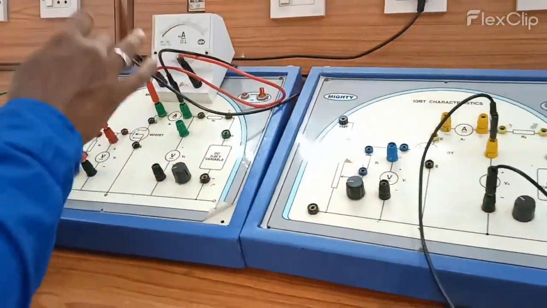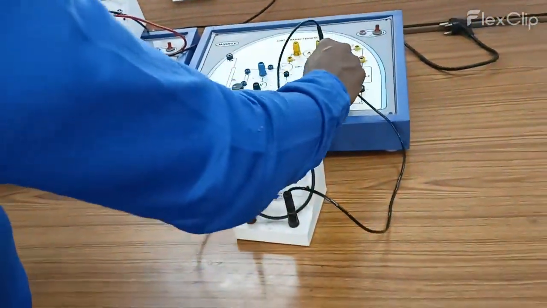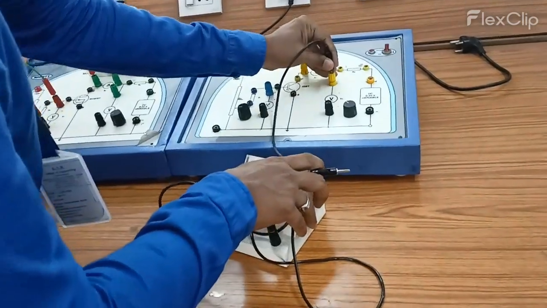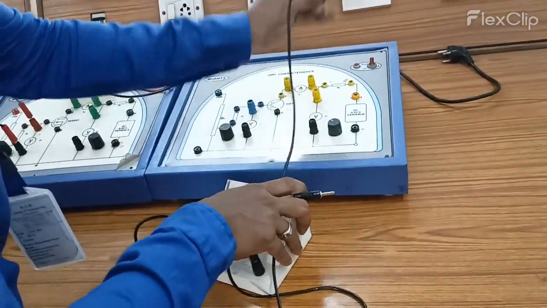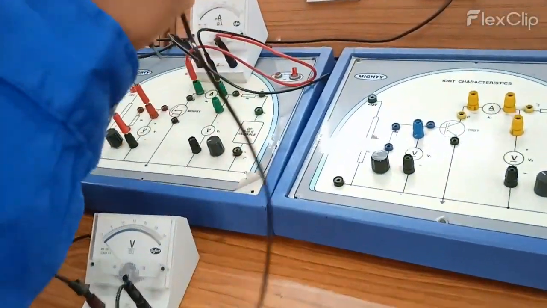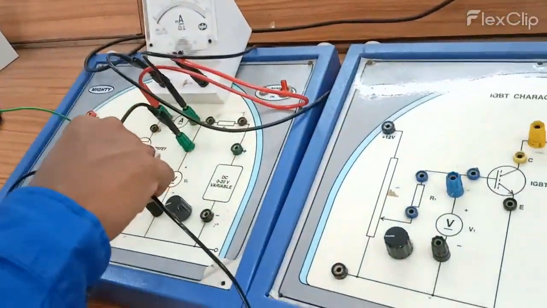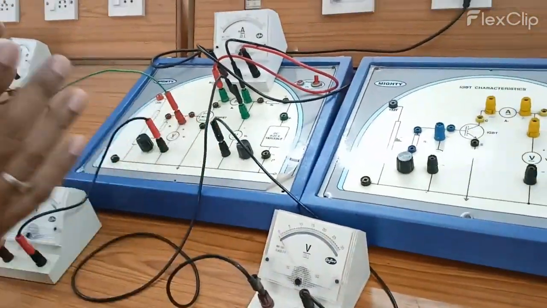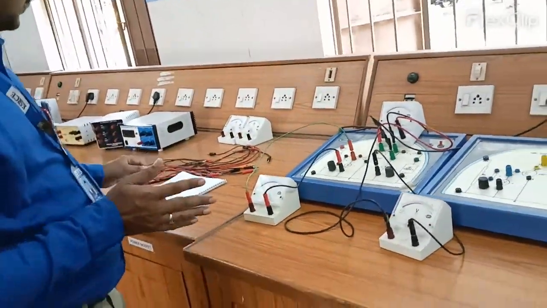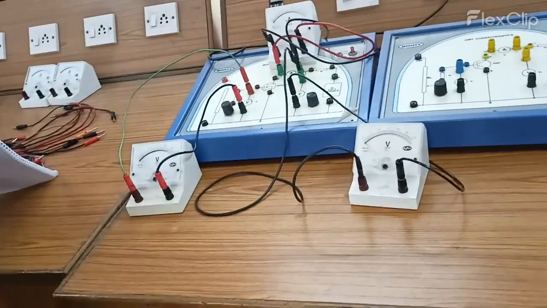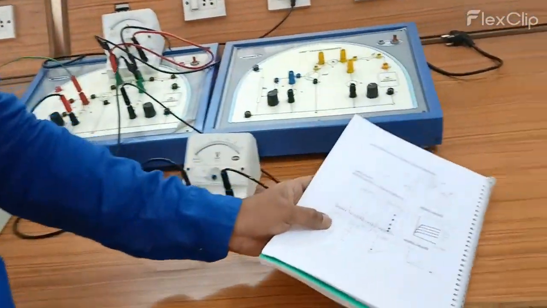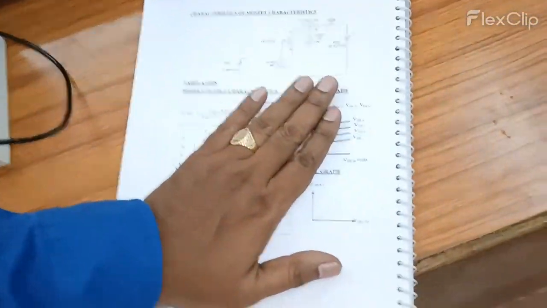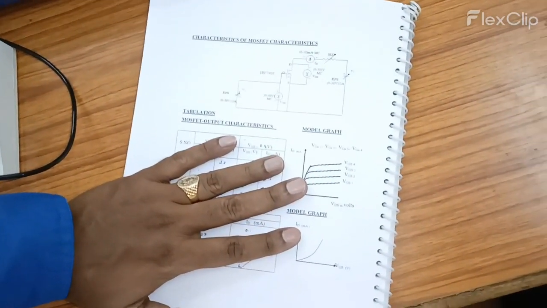This meter measures the current flowing through the drain terminal, and again I am connecting the voltmeter to measure the voltage applied between the drain and the source terminal. This is the drain terminal and this is the source terminal. Otherwise the procedure is the same. Here also we are going to find and plot two characteristics: one is the output characteristics and the other is the transfer characteristics.